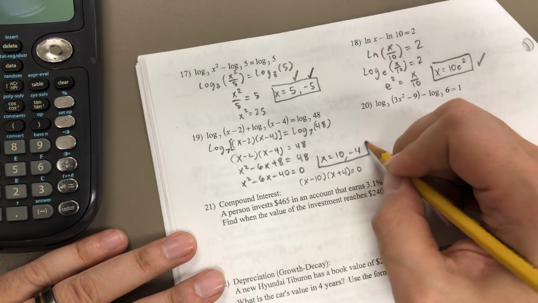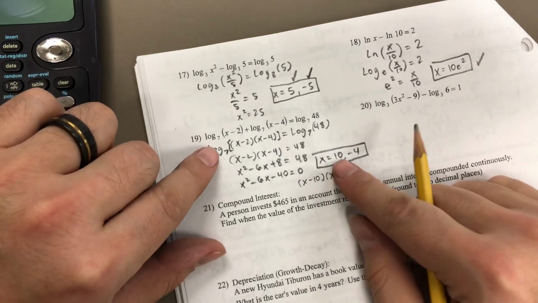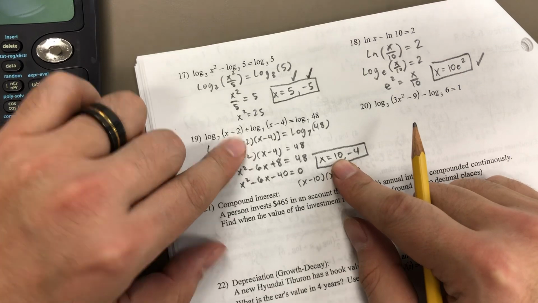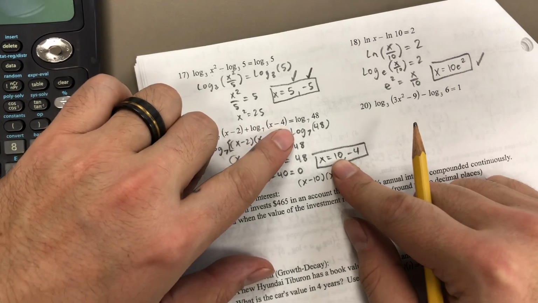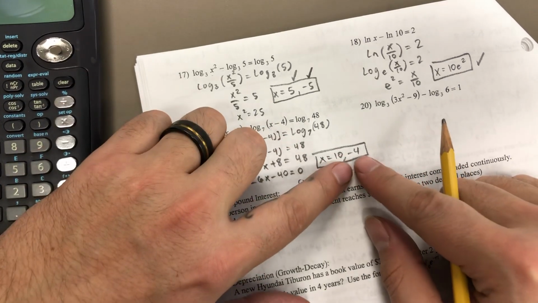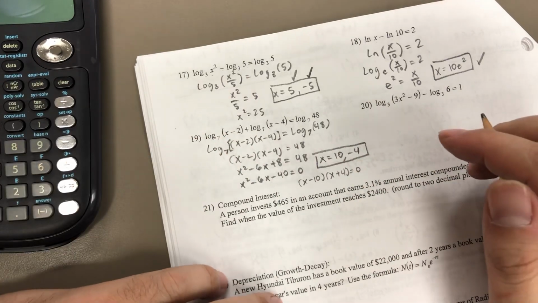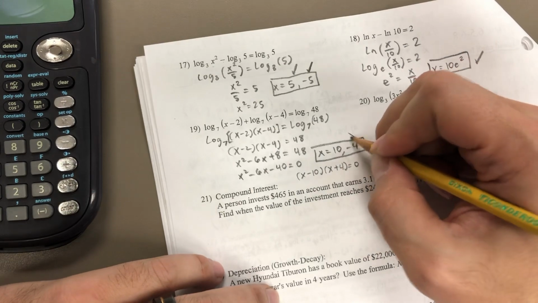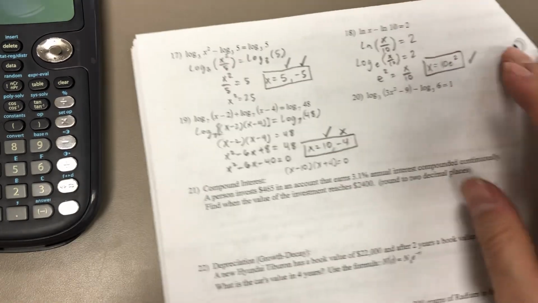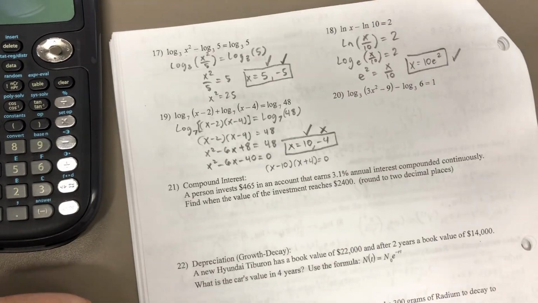So let's see if both of those work out. Let me plug them back in. If I plug in 10, 10 minus 2 is 8, so that's good. And then 10 minus 4 is 6, so that's also good. But if I plug in negative 4, minus 2 is negative 6. Can I take the log of a negative? No. So that means that this one does not work, but this one does work. So 10 is going to be my answer for that one.